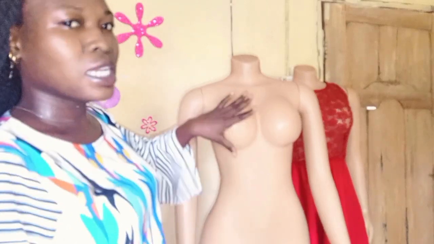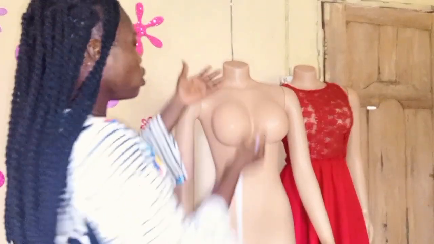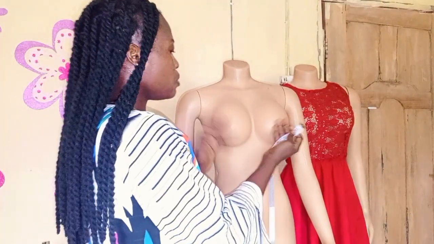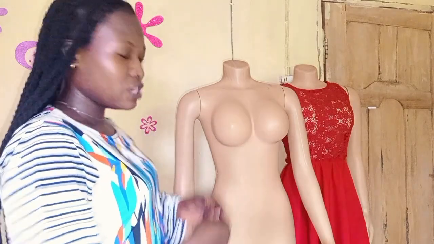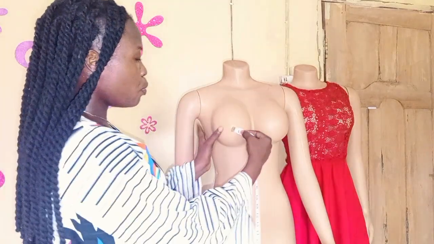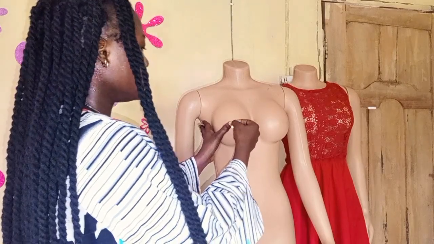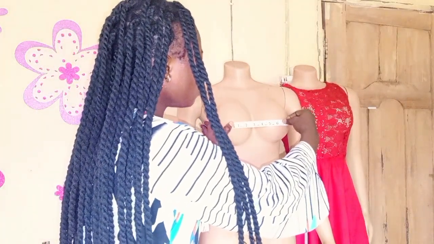If you want to make a bustier top or a bustier gown, after taking your bust point, you need to get your nipple to nipple measurement, the distance between the two nipples. And that's why it is essential for your client to be wearing a fitted bra. So all you need to do is to place the edge of your tape on the first nipple side and connect it to the second nipple side.